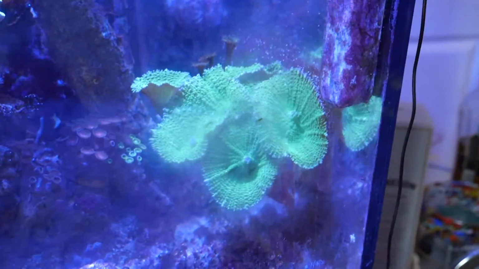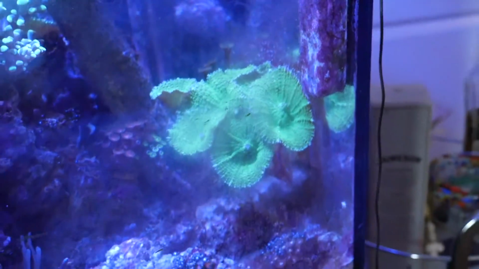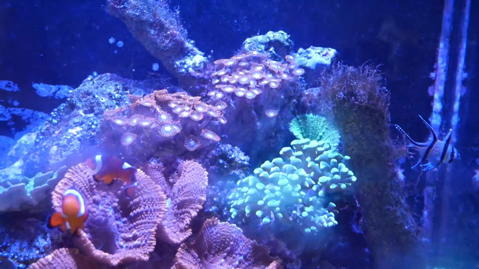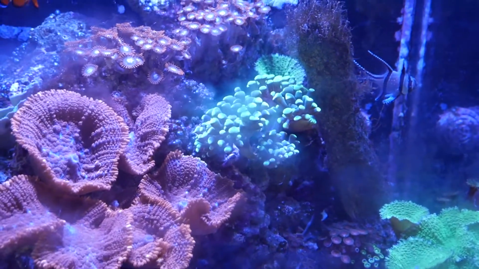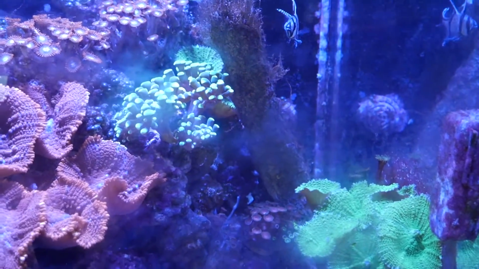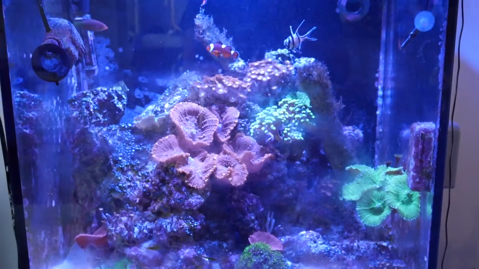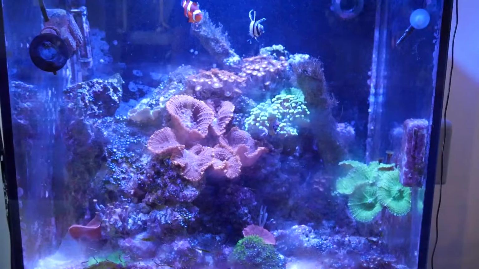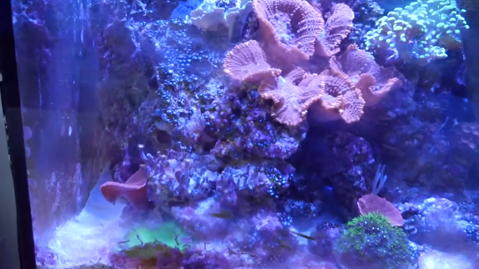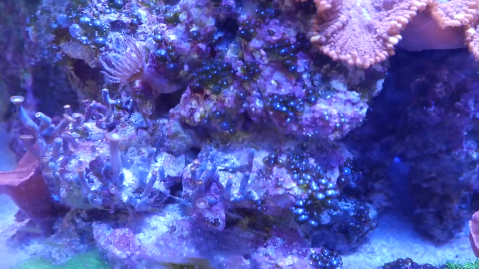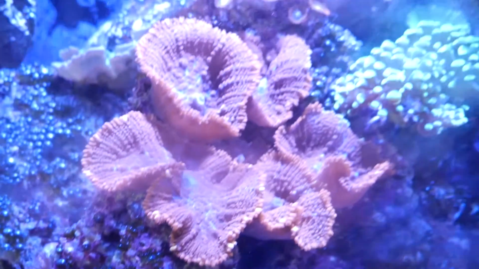This mushroom coral is just crazy growing, and everything's looking really nice. I'm proud of my progress so far with this tank. Maybe next week I've got to do a little bit more grooming and get some of this bubble tip algae out, but otherwise, having a blast.